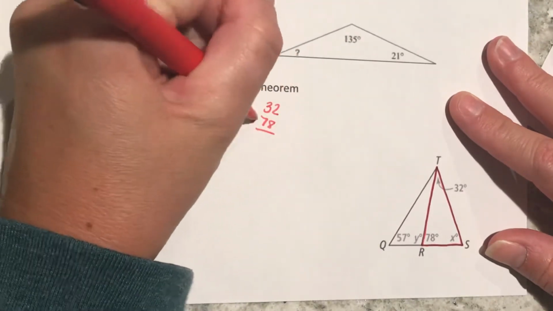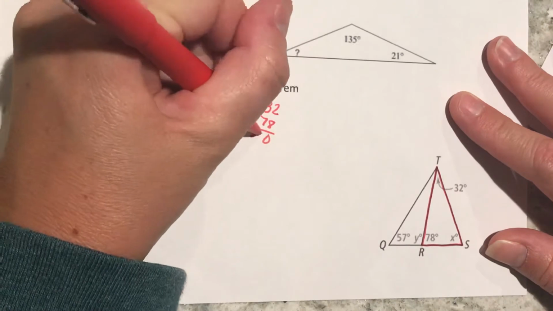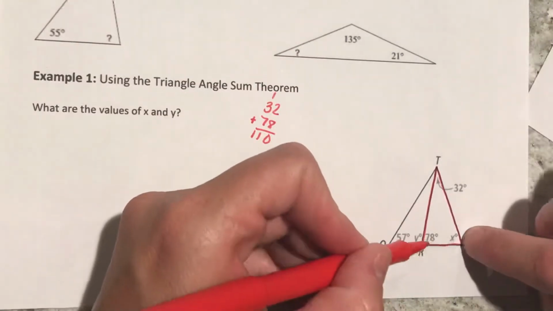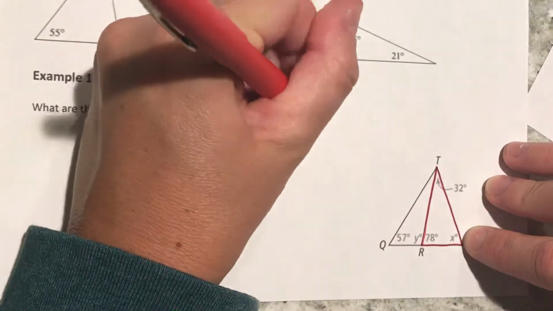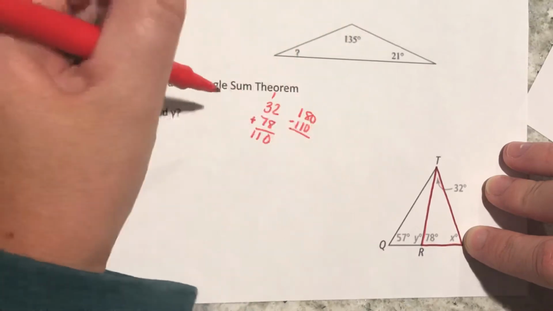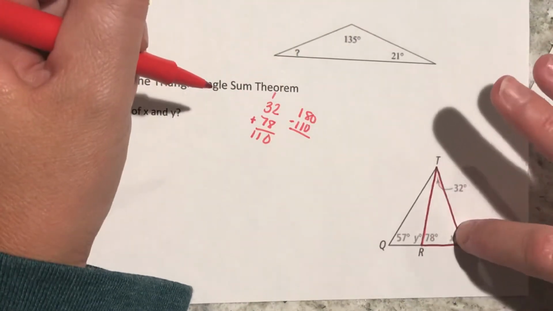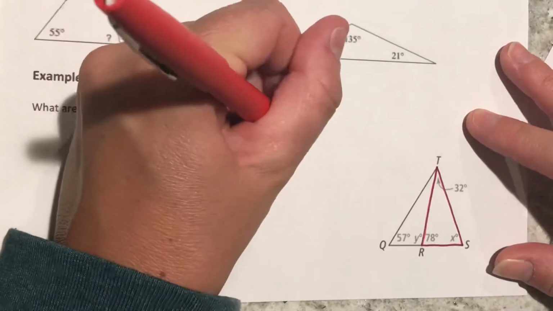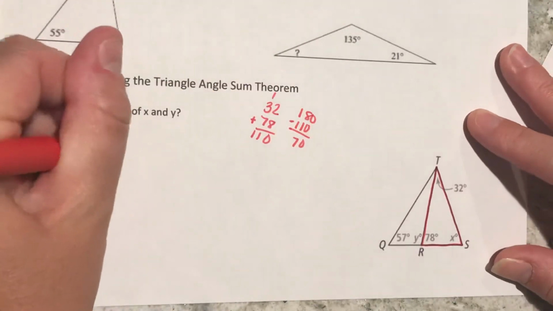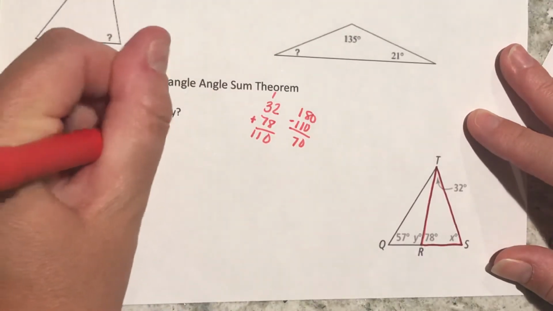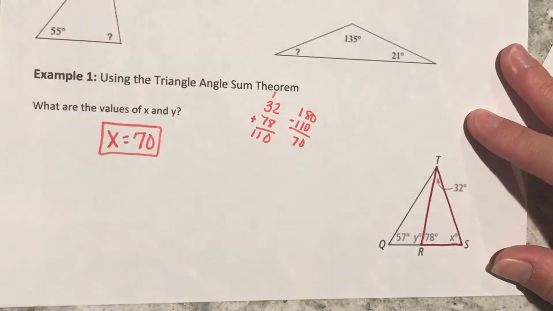Those are at school. I get 110. Then to find X, I take that 110 and subtract from 180, because the interior angles in a triangle add up to 180, and I get 70. So X equals 70. There's one answer.